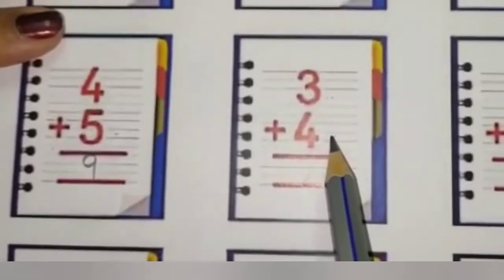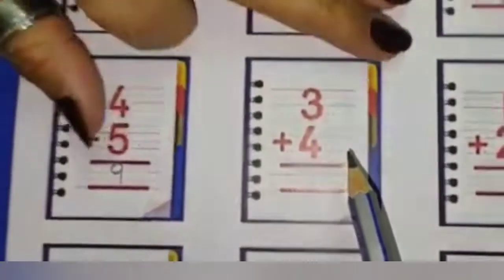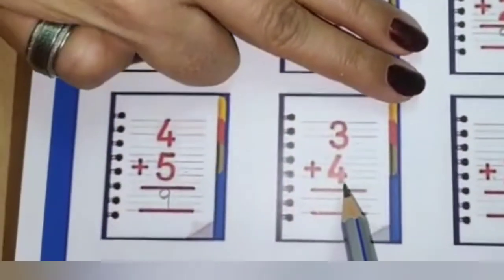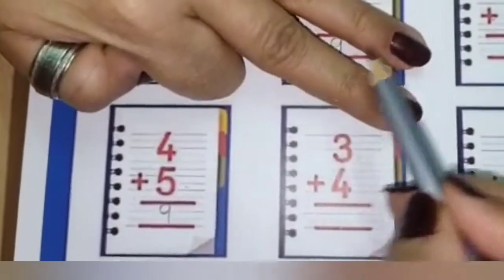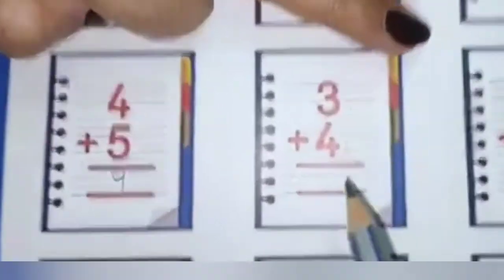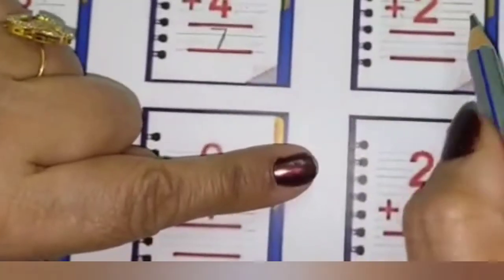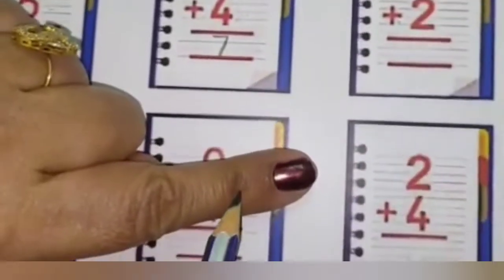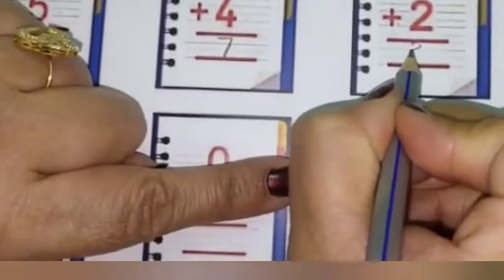So 4 in our head and 3 on our fingers. So after 4, 5, 6, 7. Answer is 7. Next we have 1 plus 2. 2 in our head, 1 on our finger. After 2, 3. Answer is 3.